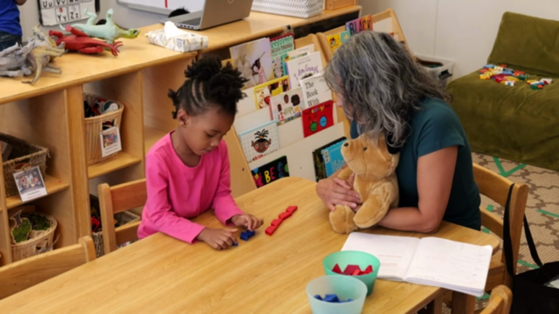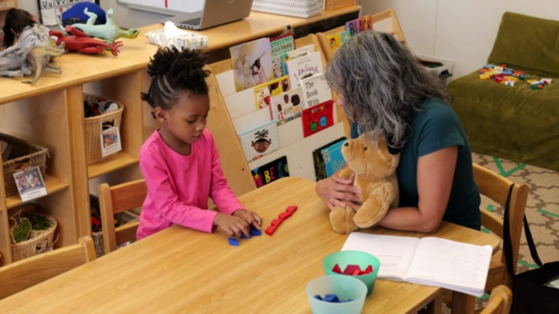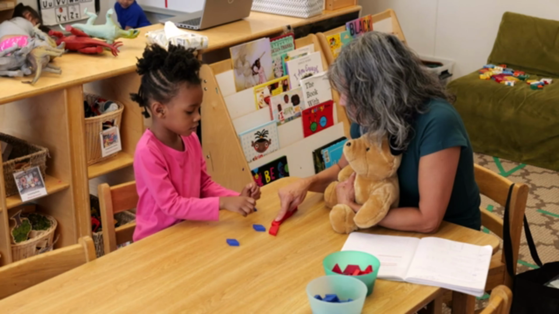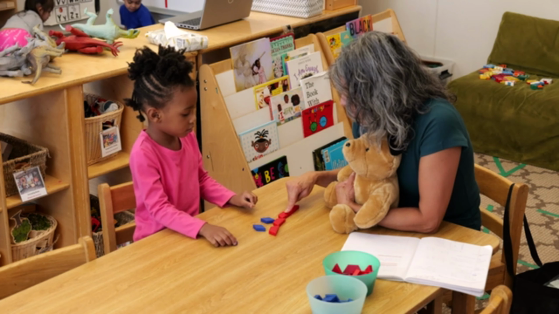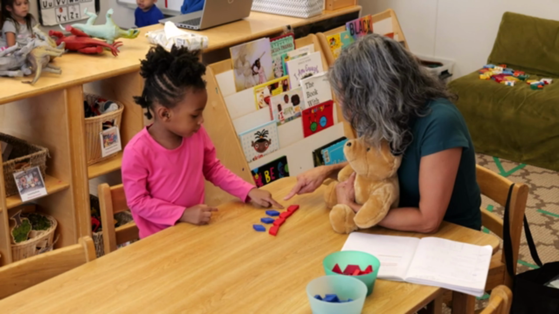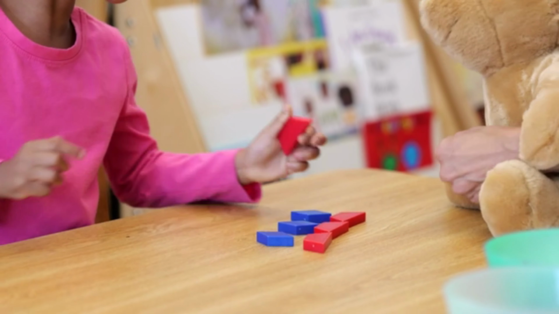Let me turn it around. Okay, and then we're going to line them right next to the red ones, okay? Oh, underneath the red ones. I'm sorry, underneath. So there's 1, 3. So which one has more? The strawberry cookies have more, so that's what Bear's going to eat.